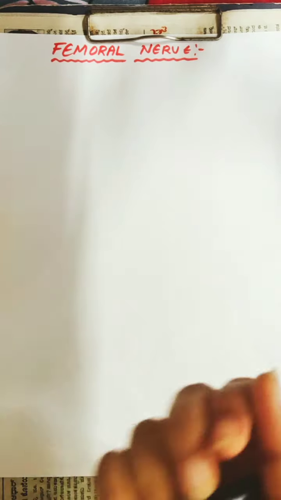Hello friends, so we'll be speaking about the femoral nerve, a very important topic. It is usually asked as a 10 mark question. The femoral nerve is found in the anterior compartment of the thigh, a very important nerve. It has many branches. It is mainly divided into two parts, anterior division and posterior division.